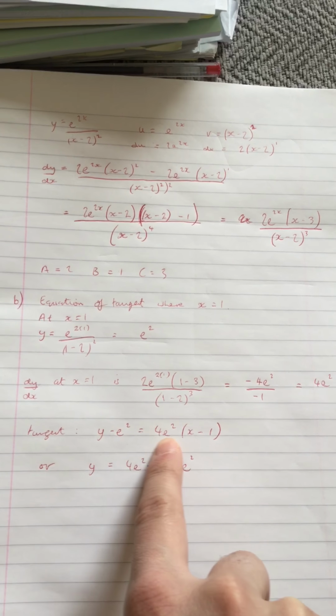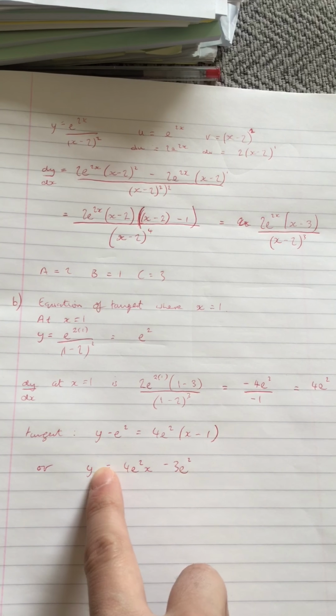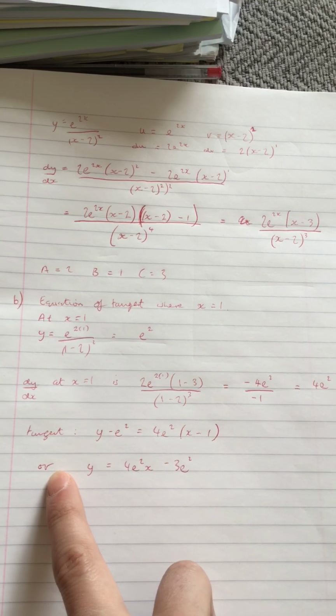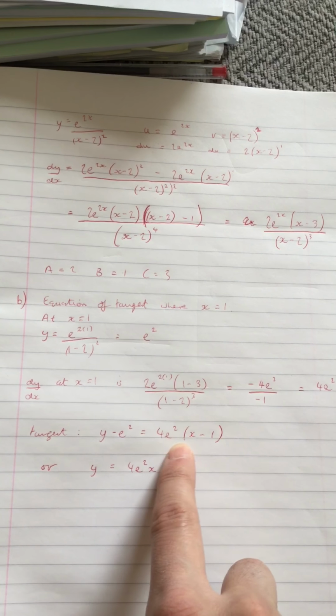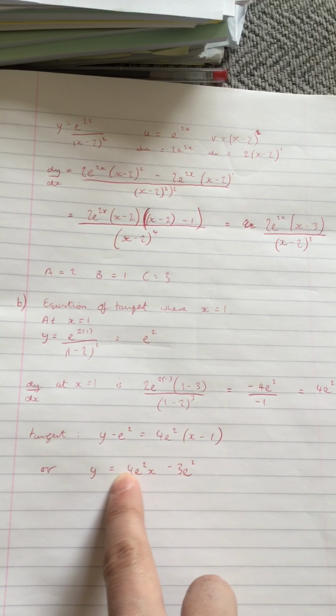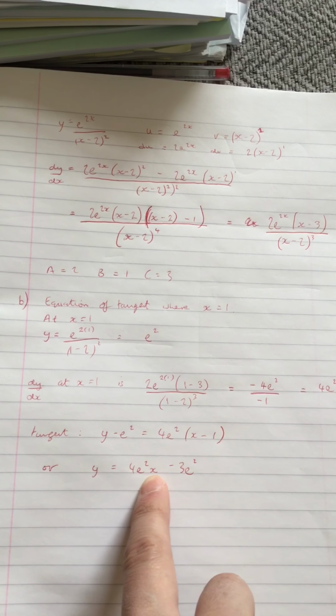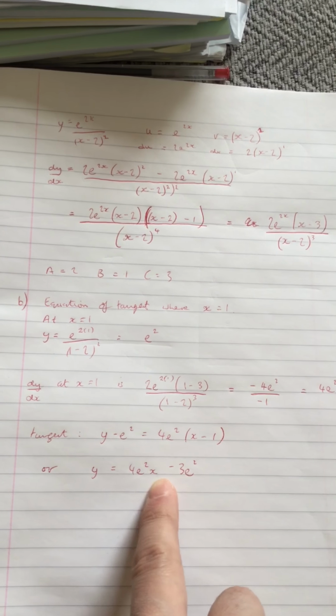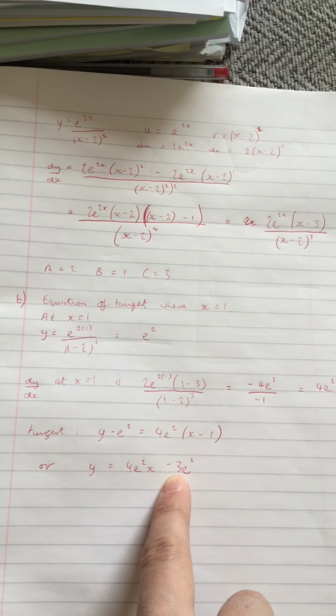And then it just gets subbed into this, and it may or may not specify, so this may have been okay for this question, but you want to be able to be confident doing that as well. y equals mx add c with exact values of m and c. Okie doke.